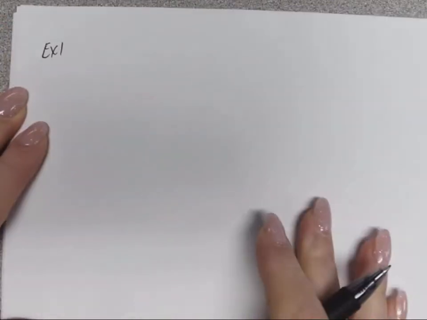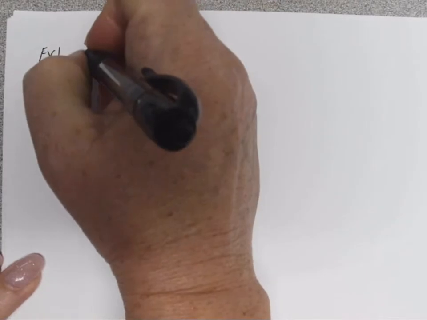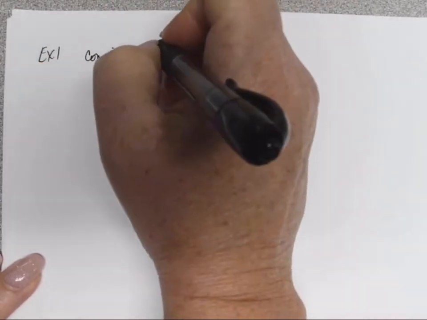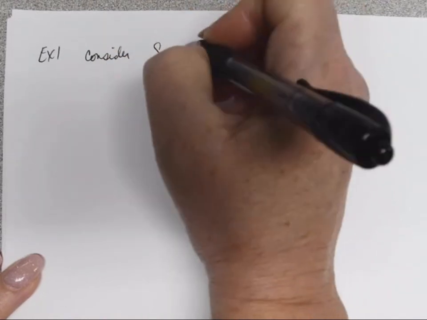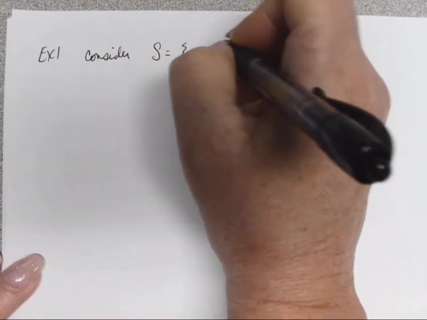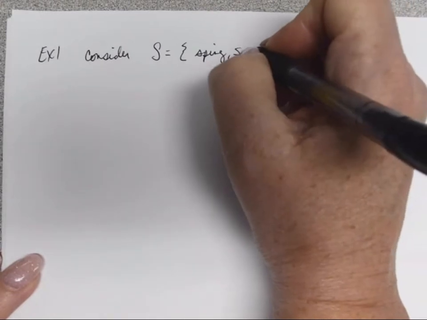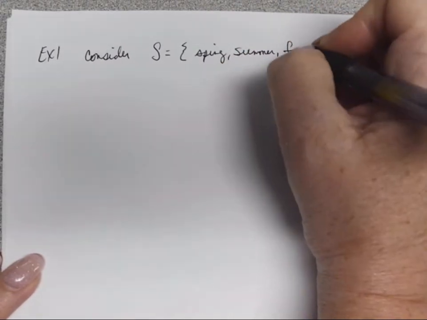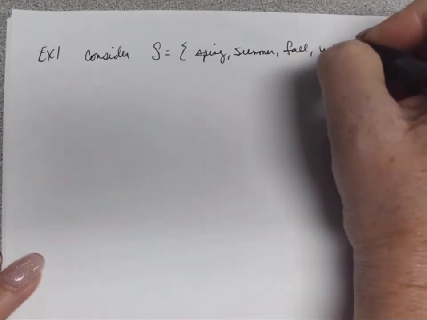So let's do example 1. Let's consider set S, and set S includes spring, summer, fall, and winter.